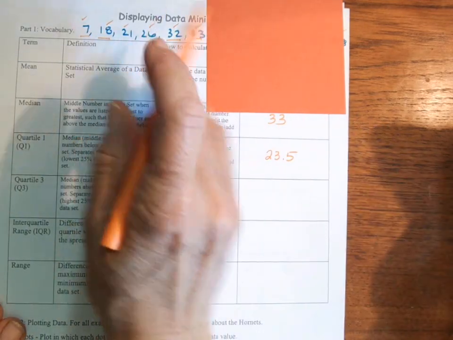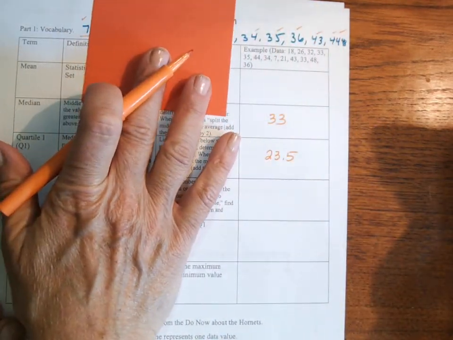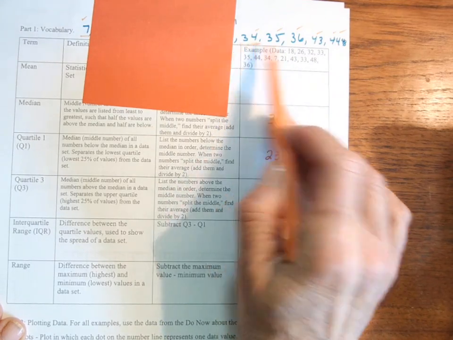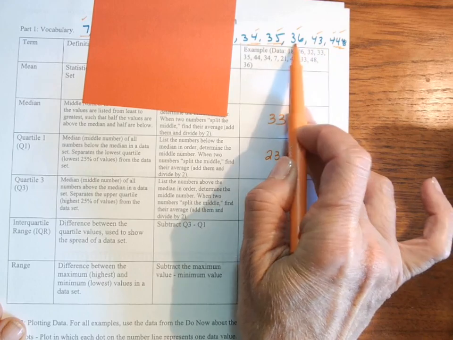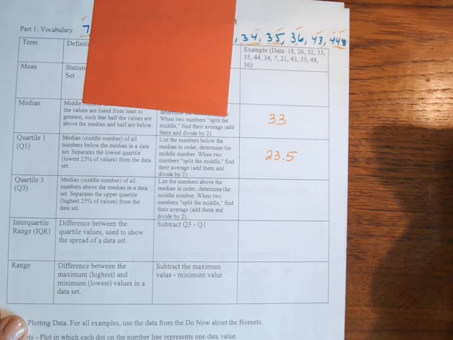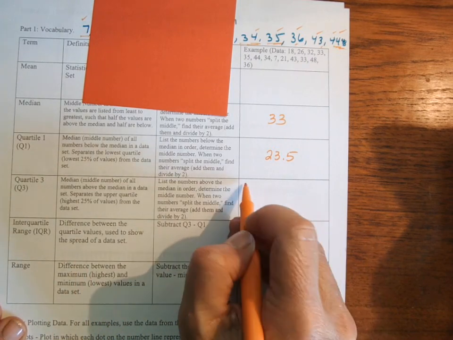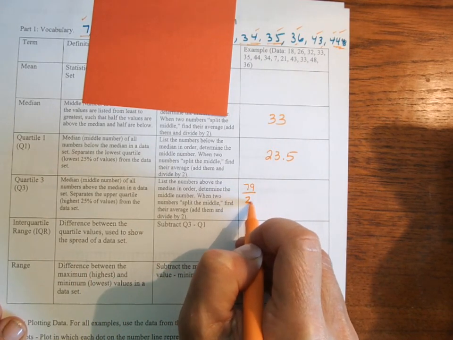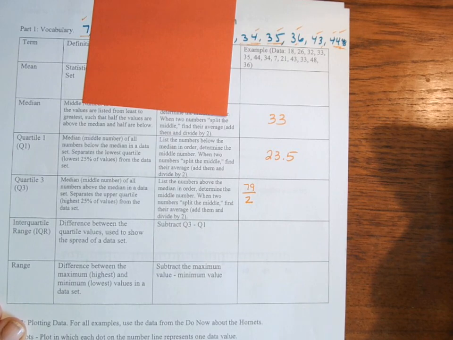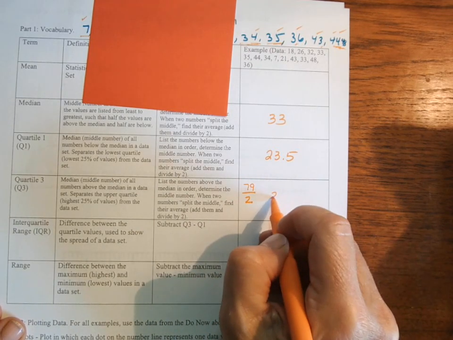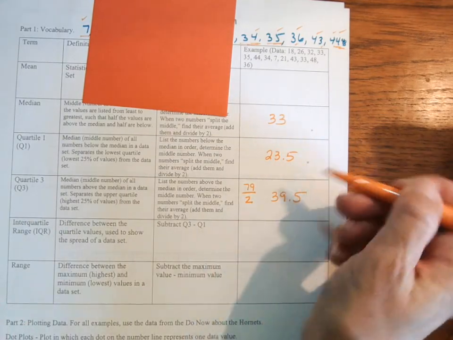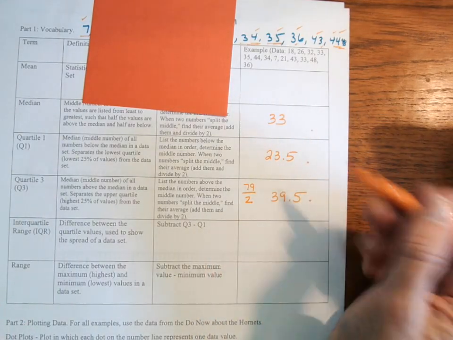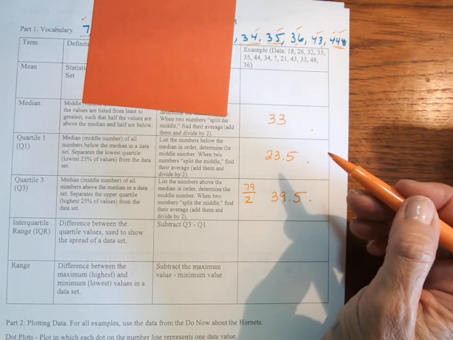Alright, I average those. Now I'm going to look at these, and I go between 34 and 48, 35 and 44. So my number's between 36 and 43, so I add them. 36 plus 43 is 79. Divide that by 2, because I want the average of them. And I get 39 and 5/10. So I've got my median, I've got my quartile 1, and I've got my quartile 3. So that's 3 of the numbers from the 5-number summary.